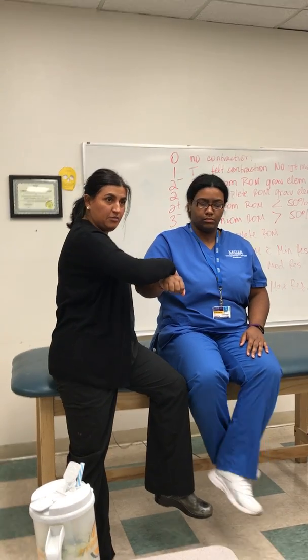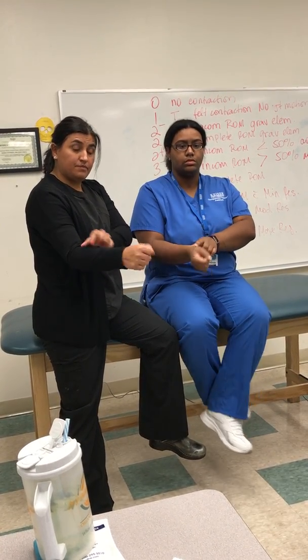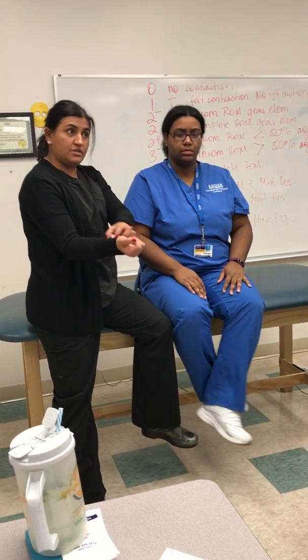So minimum resistance, mod resistance, max resistance. She's good. Which muscle is doing pronation? Pronator teres over here or pronator quadratus over here? Both of them. Teres and quadratus here.